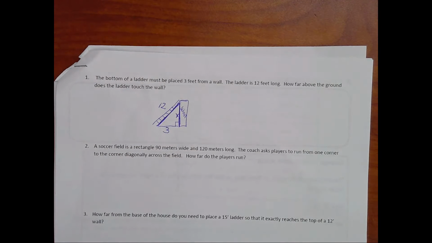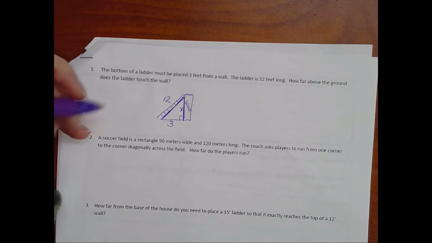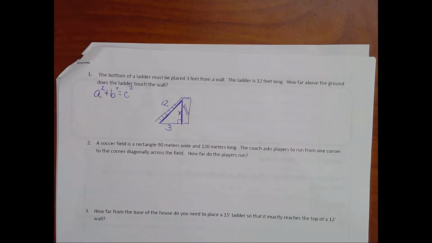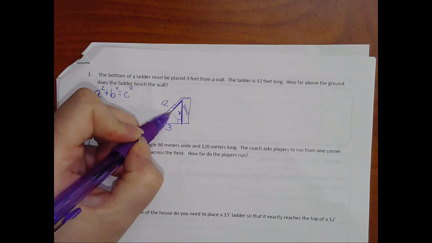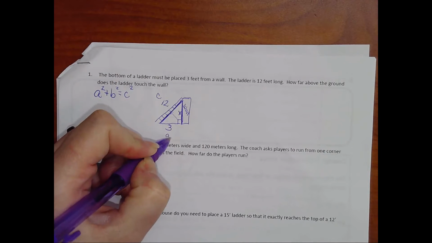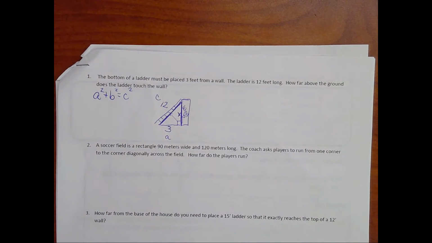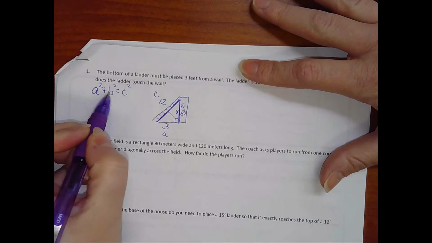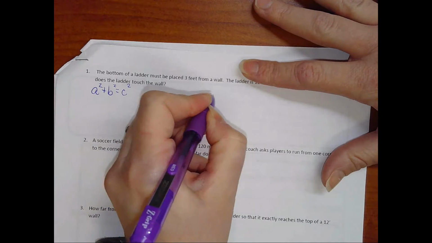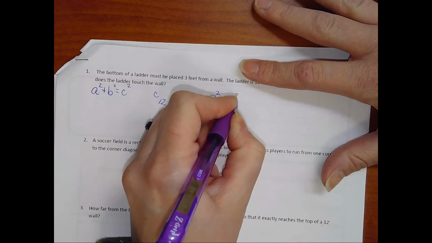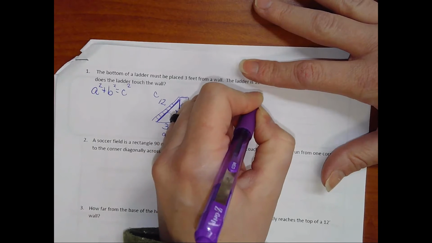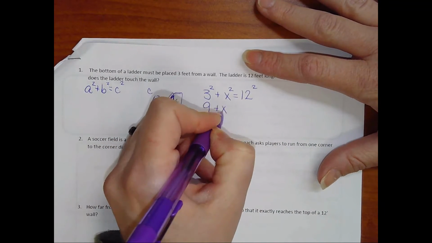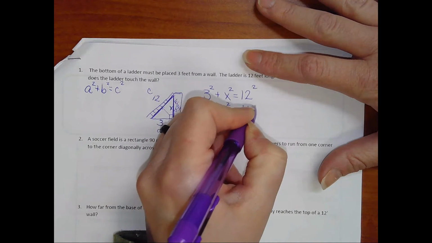So when you're thinking about the Pythagorean theorem, across all of these, it's still the Pythagorean theorem. So a squared plus b squared equals c squared. Across from the 90, this is my c, and then this is my a, and that's my b. So I'm going to plug my values in now. a squared plus b squared equals c squared. 3 squared plus x squared equals 12 squared. So I'm going to square everything out. So I have 9 plus x squared equals 144.